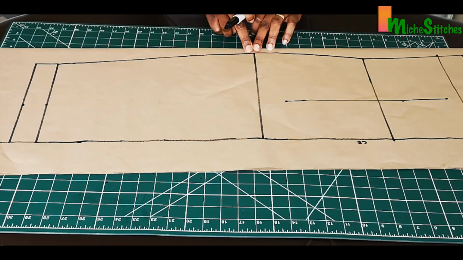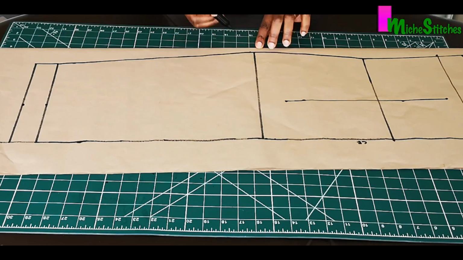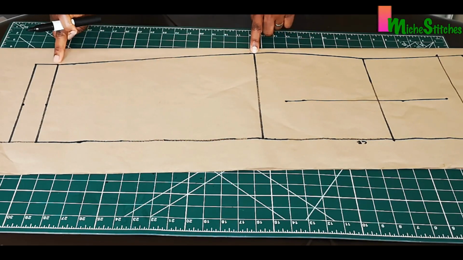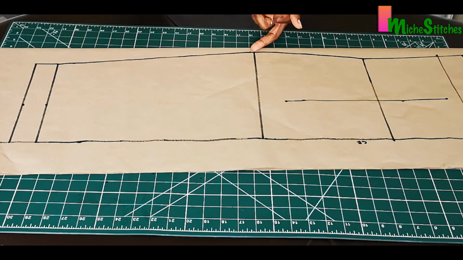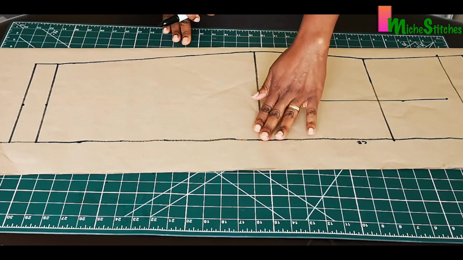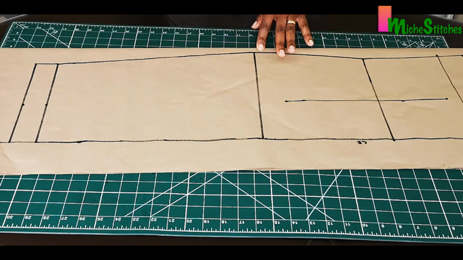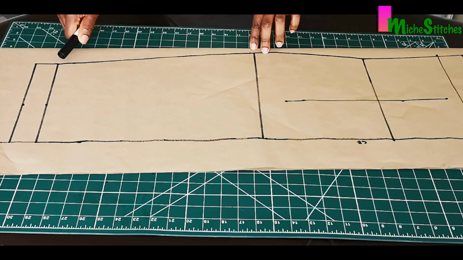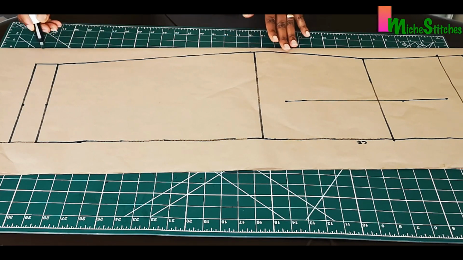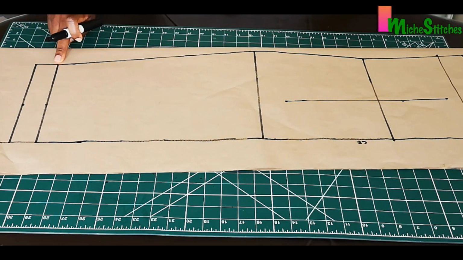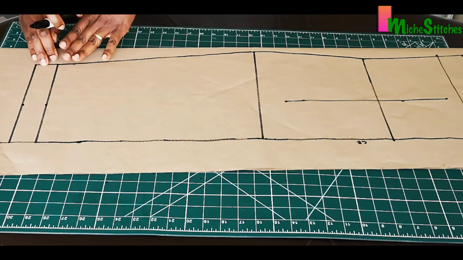Okay, so to mark the full length of the dress, I applied my hip circumference divided by 4 on the hip line. Then when I got to the bottom, I took away 1.5 inch. So my hip circumference is 44, divided by 4 is 11 inches. So I applied 11 inches here. Coming to the bottom, I did 11 inches minus 1.5, okay, which is 9.5 inches. That's what I marked at this point to create a curve on that point.